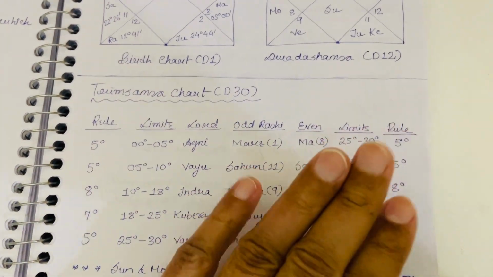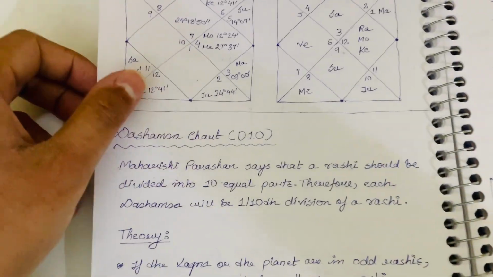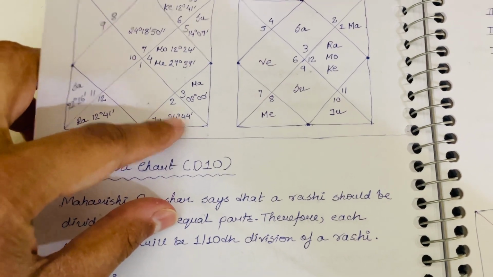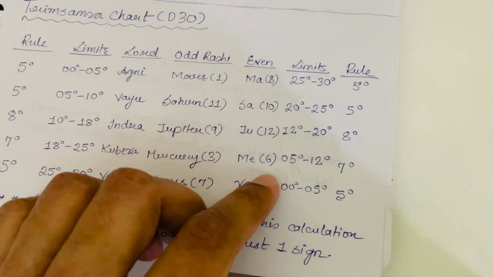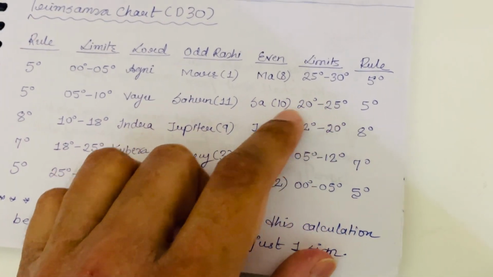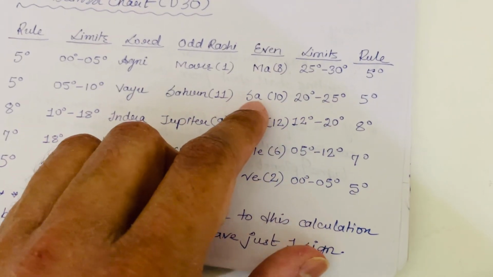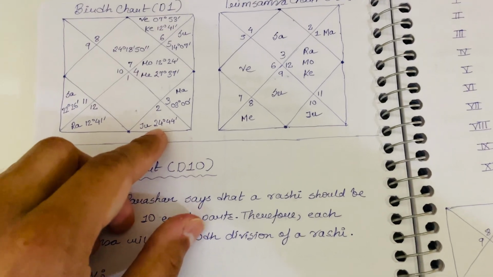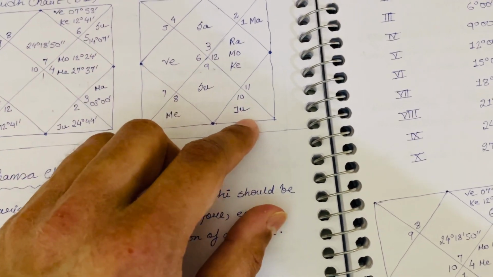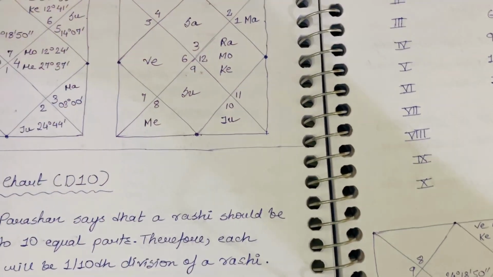Jupiter, Taurus. Again, Taurus means we are looking at the even signs part of the table. The longitude of Jupiter is 24 degrees 44 minutes. That falls in this particular limit, and it is ruled by Capricorn. So Jupiter goes to the sign of Capricorn in the Trimsamsa chart.